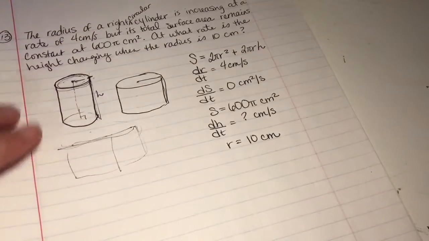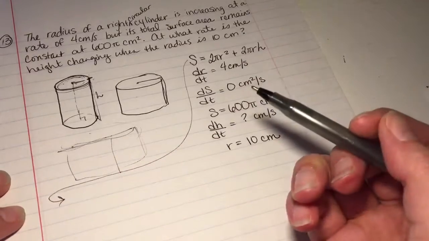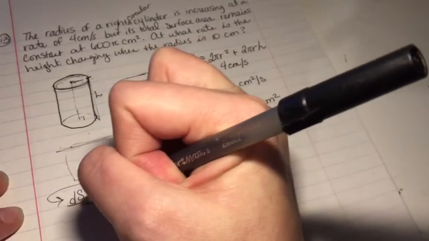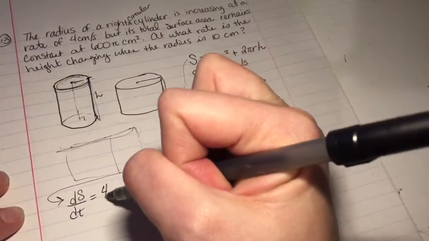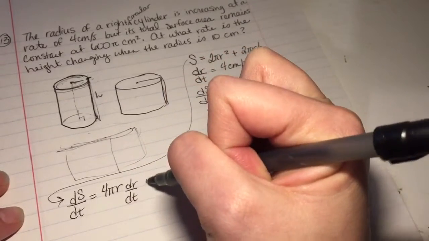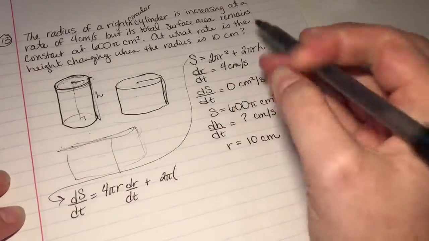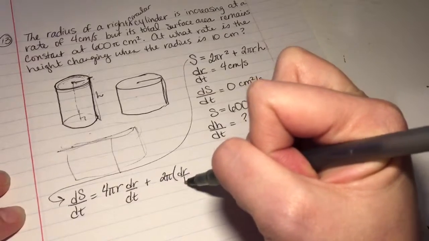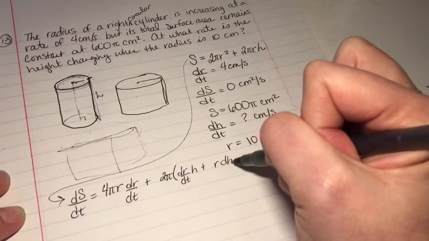Now I'm going to take the derivative of this and then see what else I need from there. So I get dS/dt equals 4 pi r dr/dt plus 2 pi times, now this is the product rule, so that'd be dr/dt h plus r dh/dt.